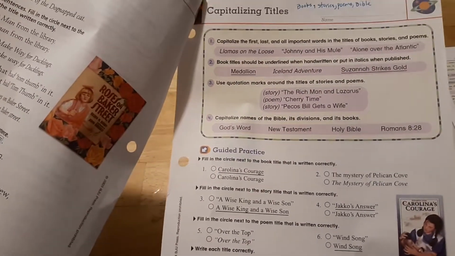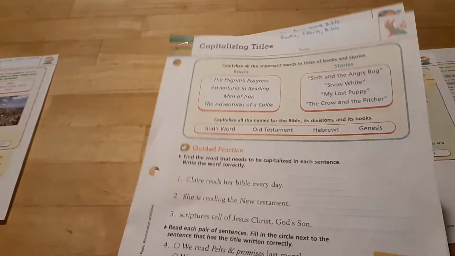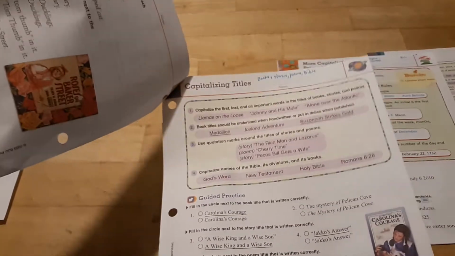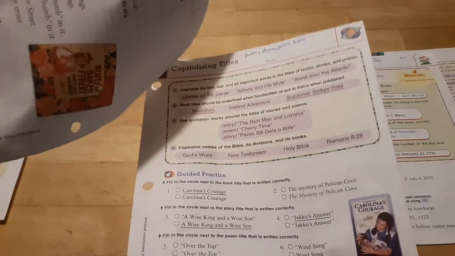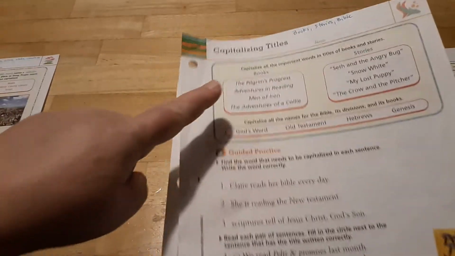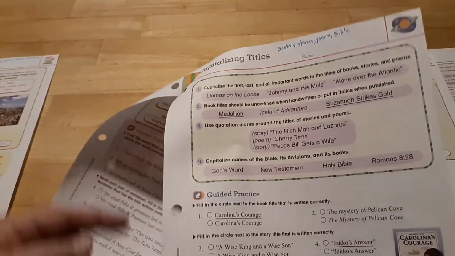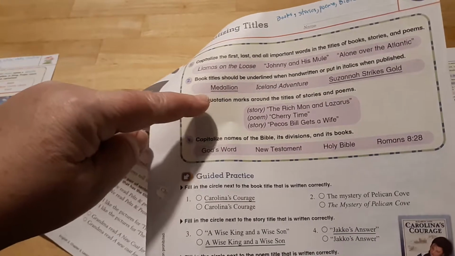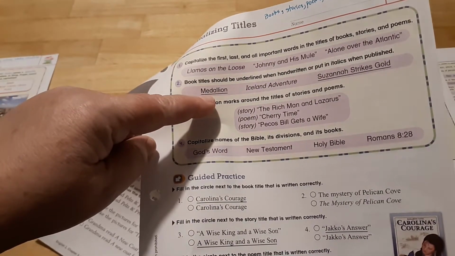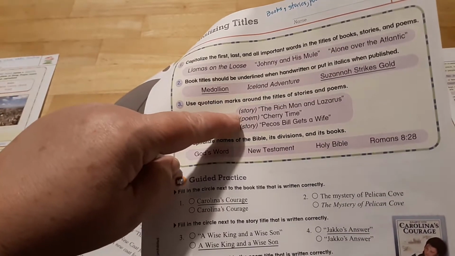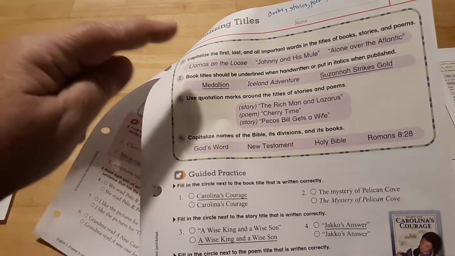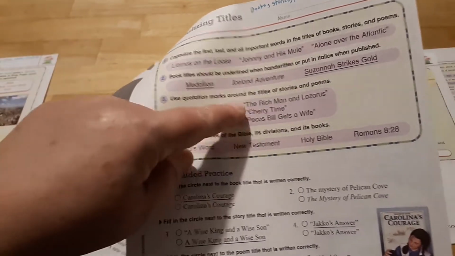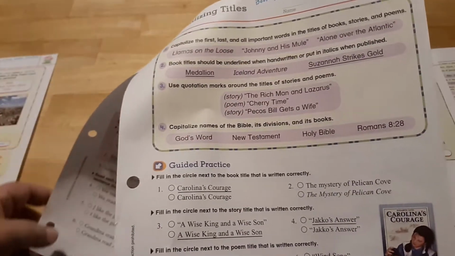And in grade 4, so grade 2 and grade 4 has capitalizing titles of books, stories, poems, Bible. They only have books and stories and the Bible here. And then they've added in books, stories, and poems. They added poems to the list. They're talking about underlining the titles of books and putting quotation marks around the title of a story or a poem. So this is new information in the grade 4.